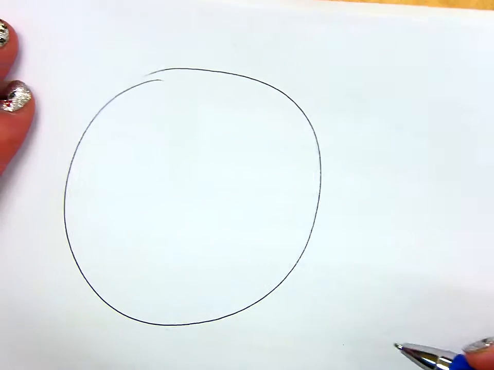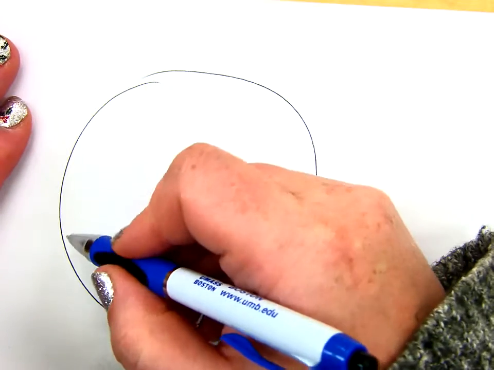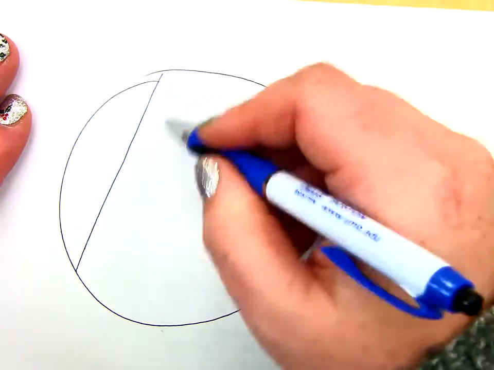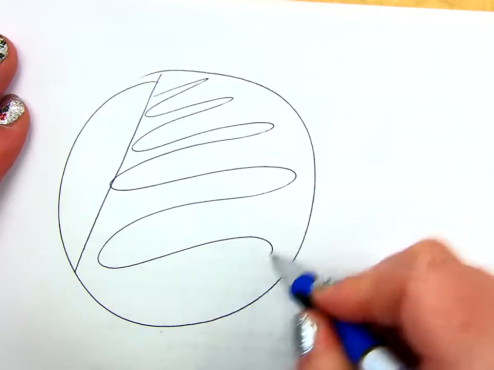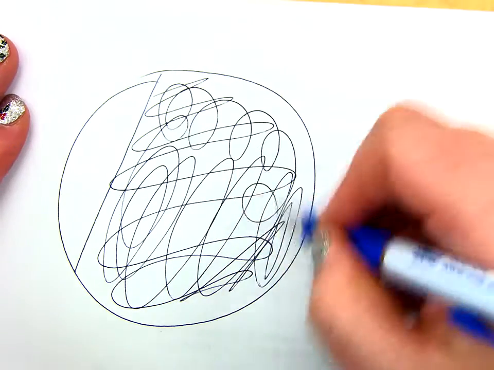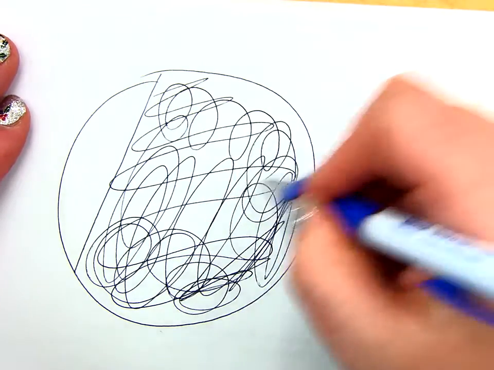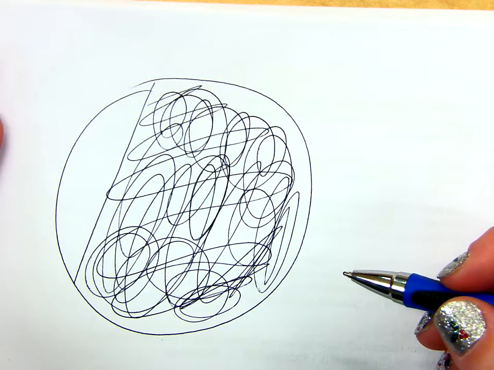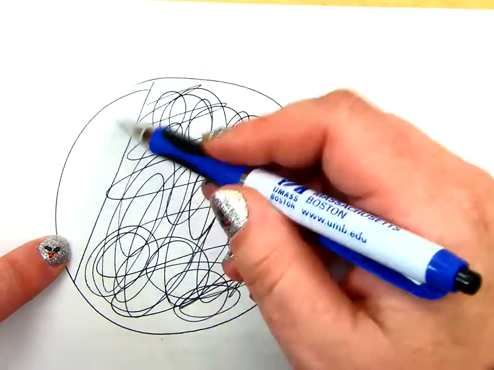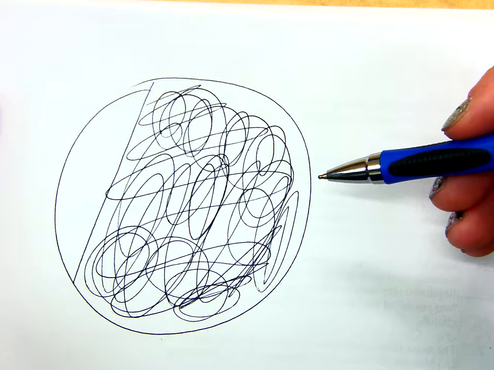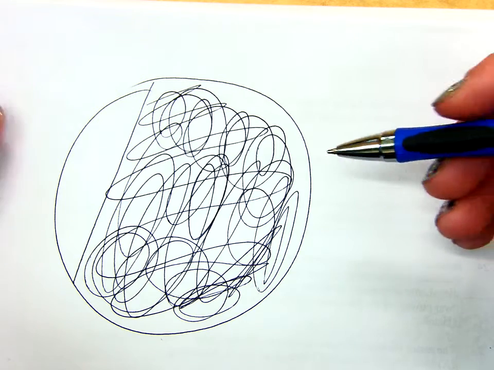I'm going to try and make this one tricky on you. What if the segment was all this? Yeah. So what I would do in this case, I would find the area of this and subtract it from the area of the whole circle. Wouldn't that be easier? I think so too.